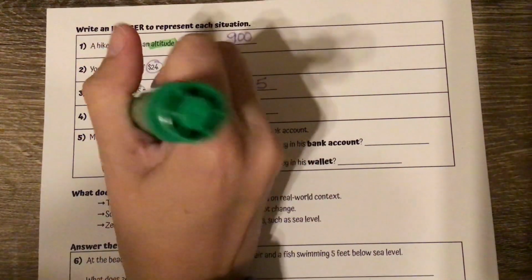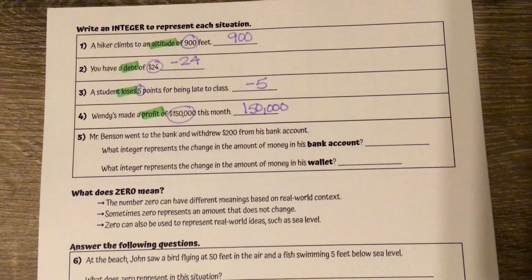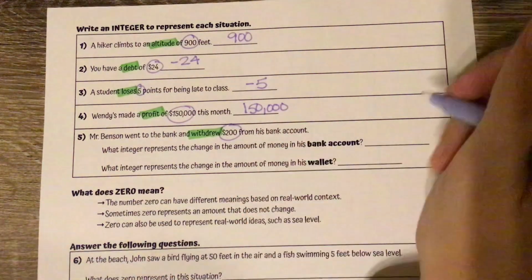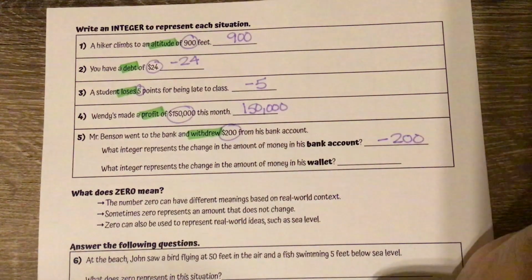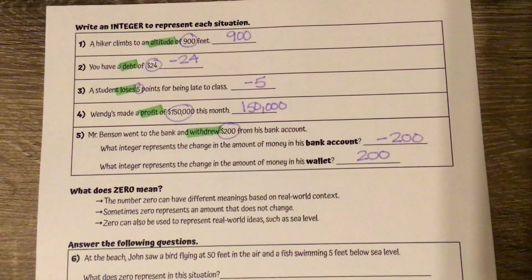Wendy's made a profit of $150,000 this month. Making a profit, that means you made money. That's a good thing. So that is a positive value. And then number 5, Mr. Benson went to the bank and withdrew $200 from his account. So we're going to think about this in 2 scenarios. What integer represents the change in amount of the money in his bank account? Well, when he's withdrawing money, his bank account's going down, so that's negative. What happened to his wallet? Well, he put the money in his wallet, so his wallet amount went up.